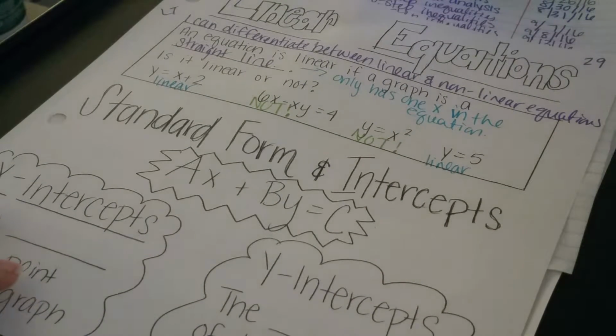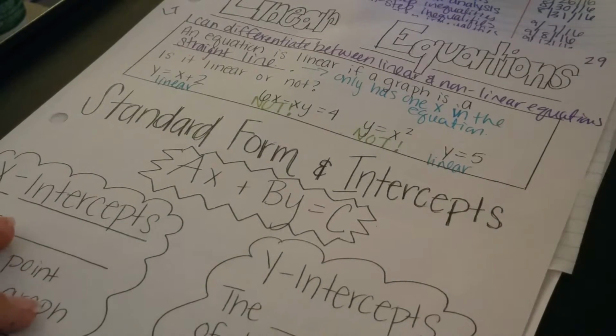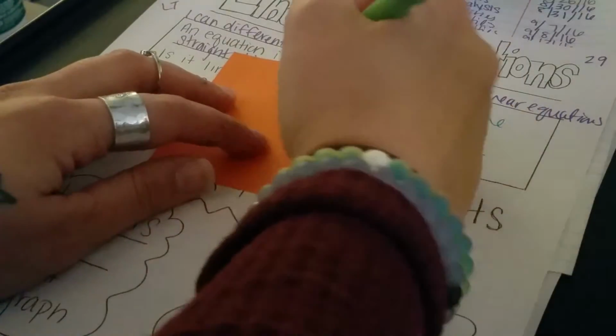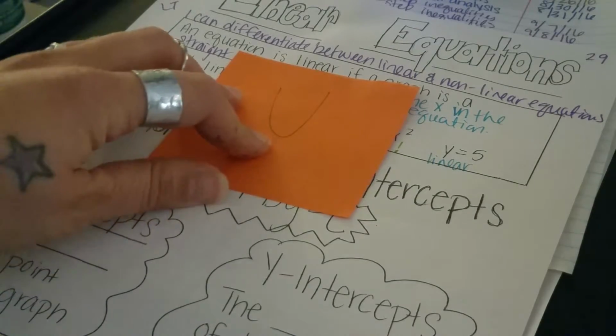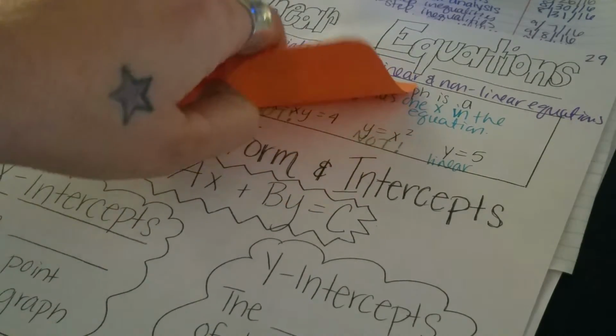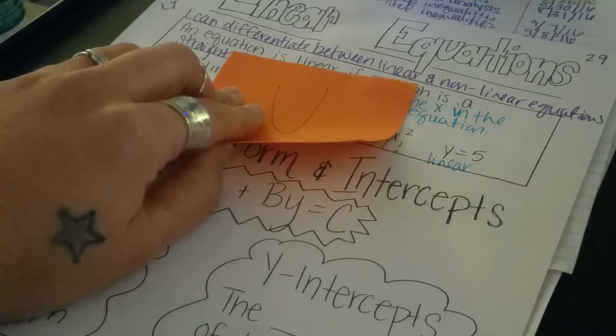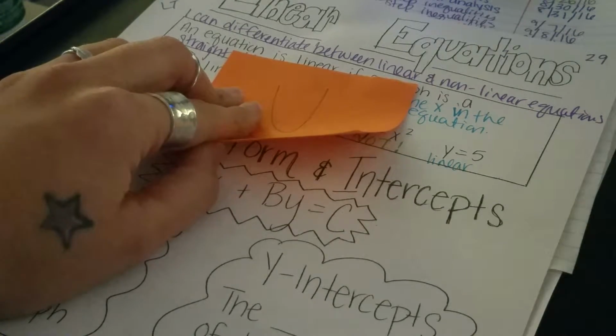Because it would make a slope like this. Yes, it makes a parabola. So do you guys remember when we did Desmos? Nope. Of course you don't. You don't retain anything. It looks like this. That's what y equals x squared looks like.